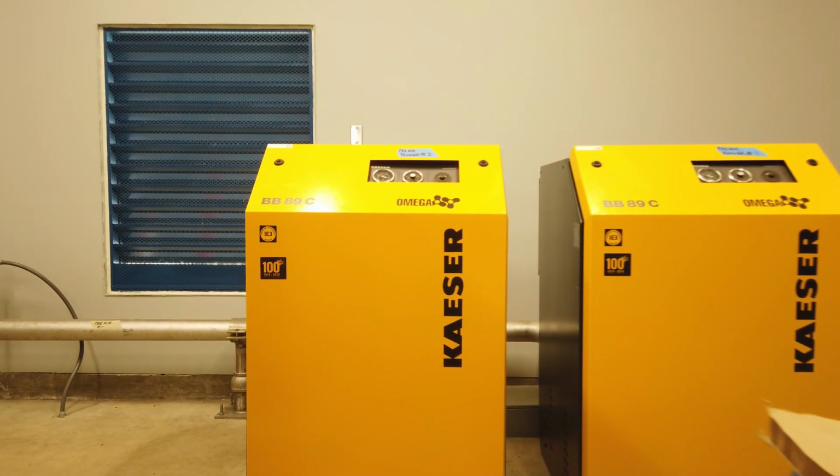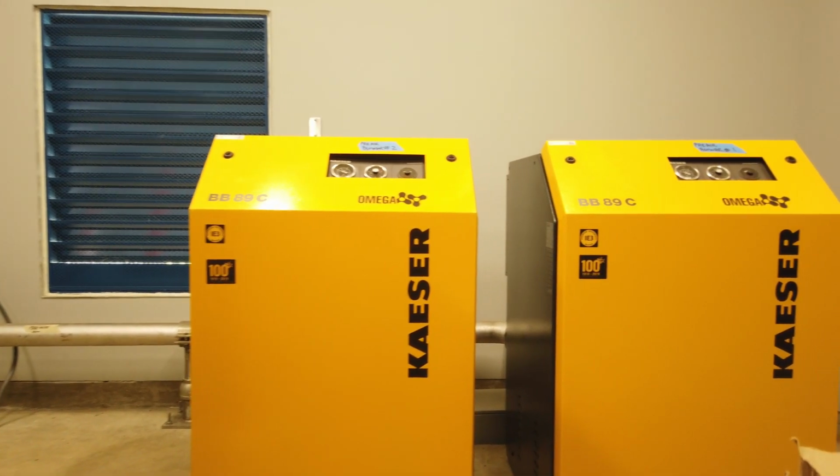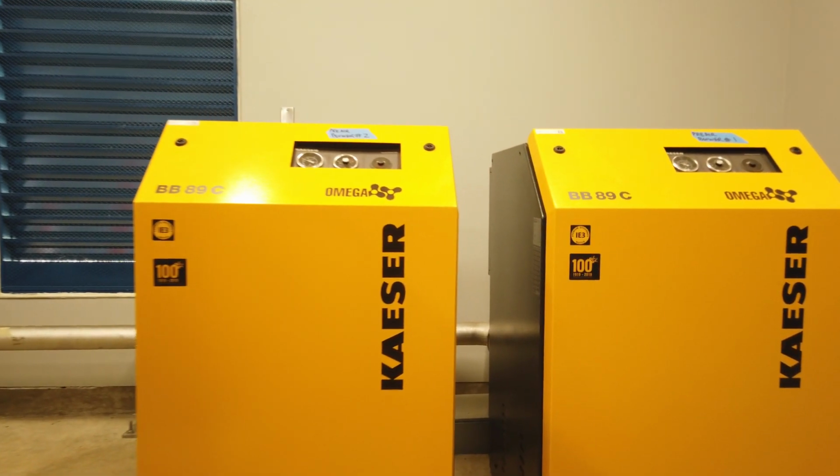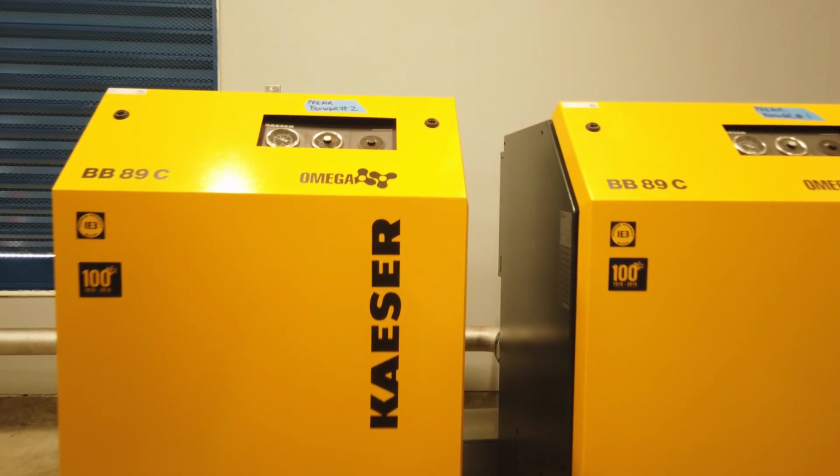We will now head over to the blower room. The blower room houses the PreAeration blowers and the MBR air scour blowers. There are 2 PreAeration blowers, one duty and one standby.